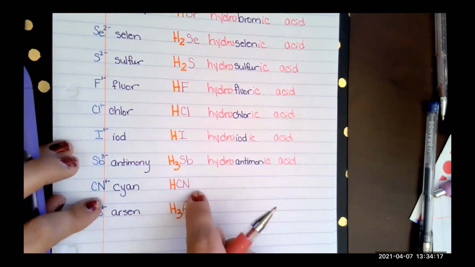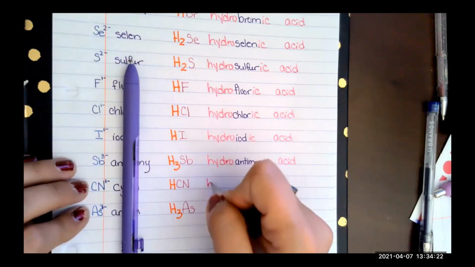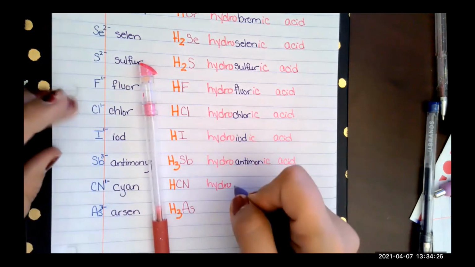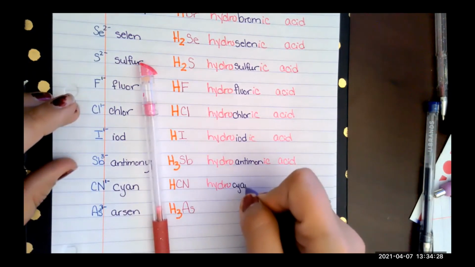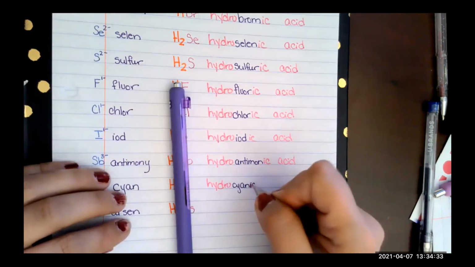For HCN, this is our example, it's hydrocyanic acid. Sorry, I got excited.